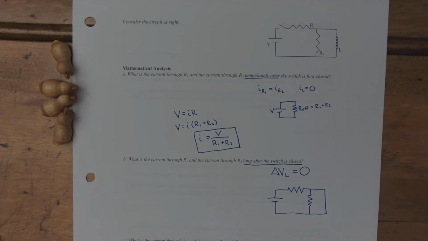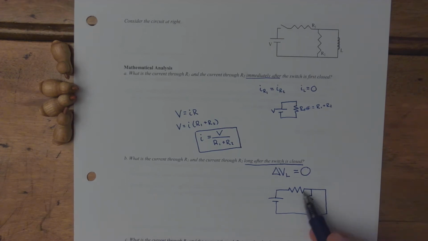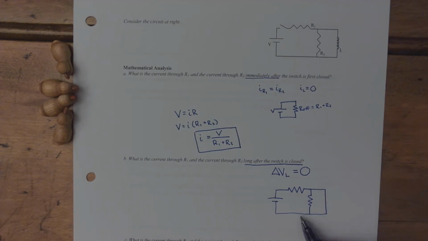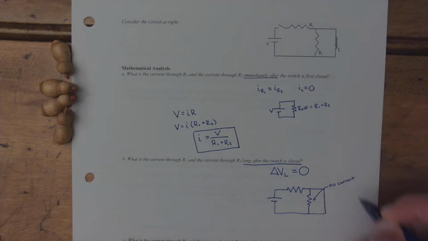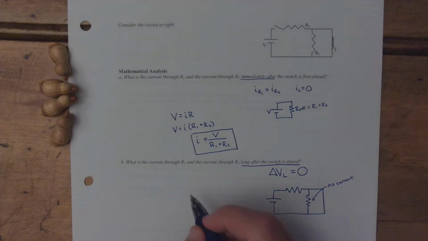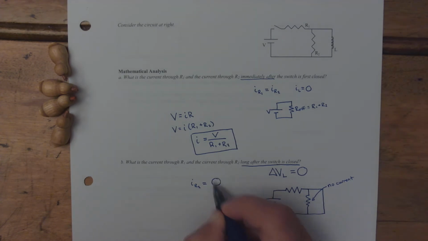So why would the current want to go through this branch where there's resistance when it could just go through this branch instead? So we're going to have no current flowing through this resistor, because there's a path with no resistance over here. So the current going through R2 is equal to 0.